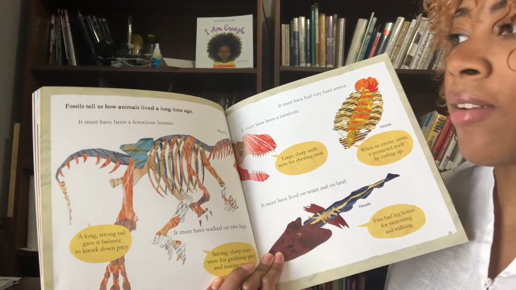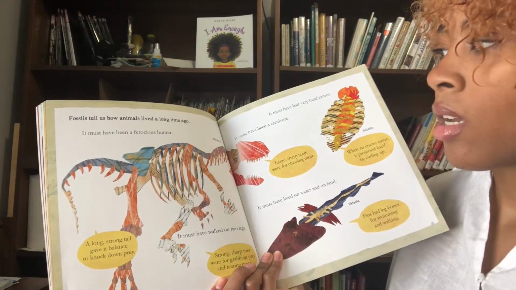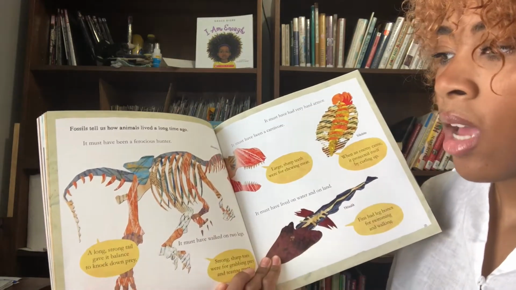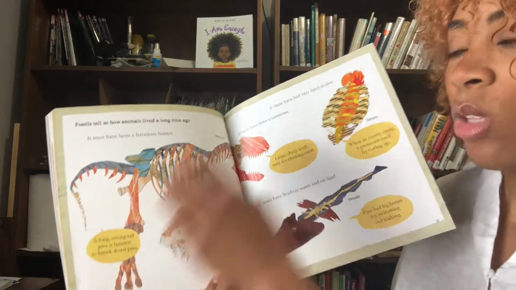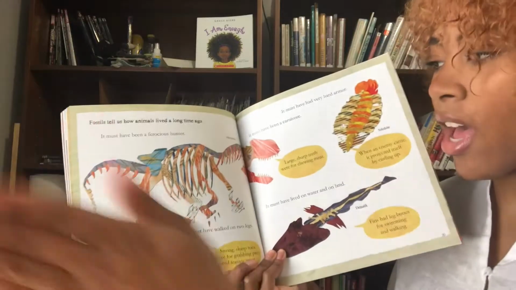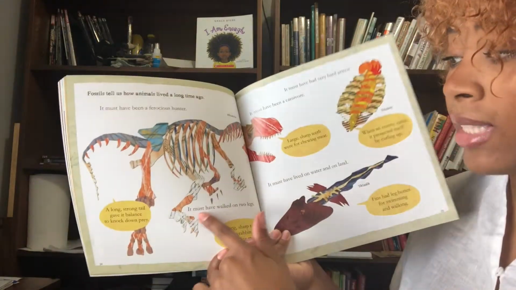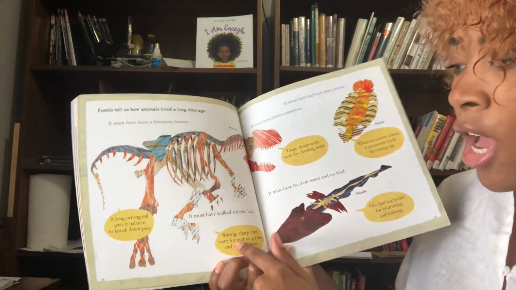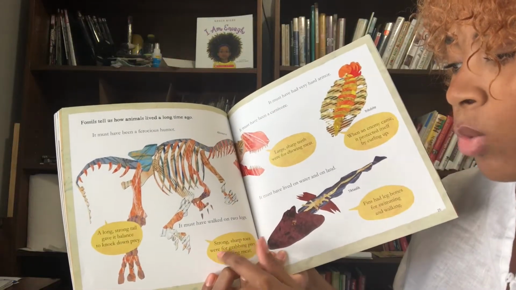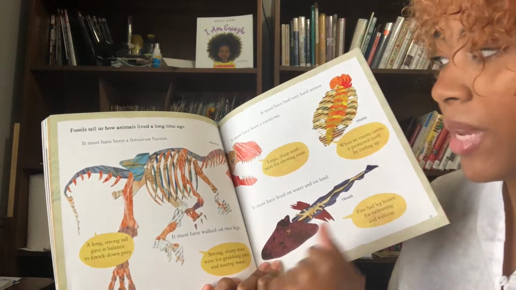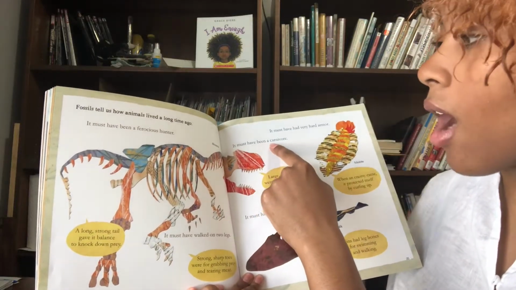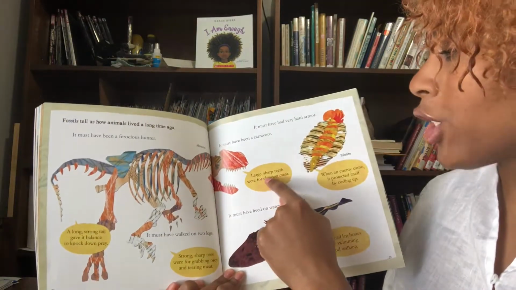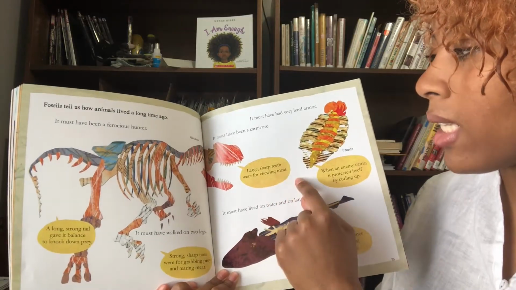It must have been a ferocious hunter. Allosaurus: a long, strong tail gave it balance to knock down prey, so they used their tails to hit other animals. It must have walked on two legs. Strong, sharp toes were for grabbing prey and tearing meat. It must have been a carnivore. Large, sharp teeth were for chewing meat.